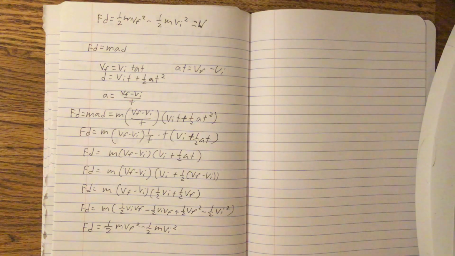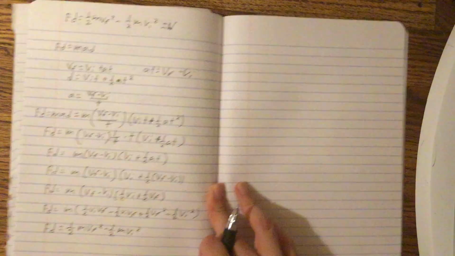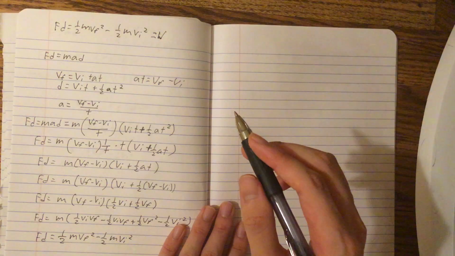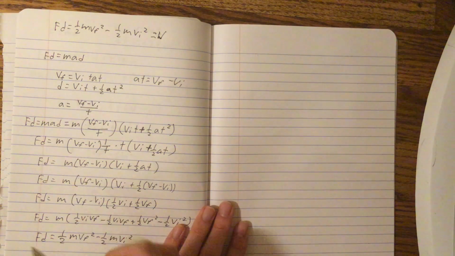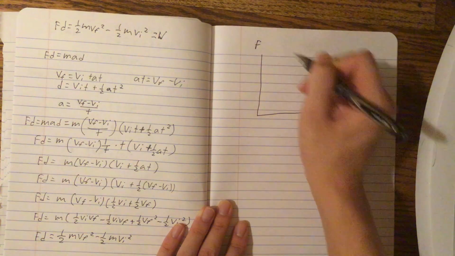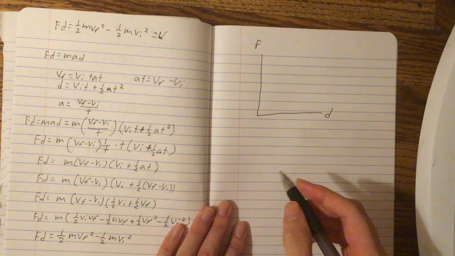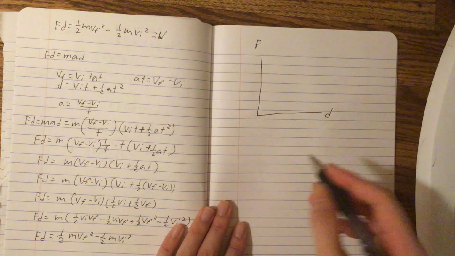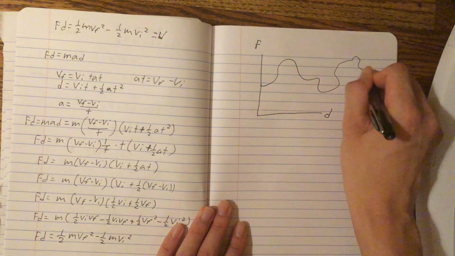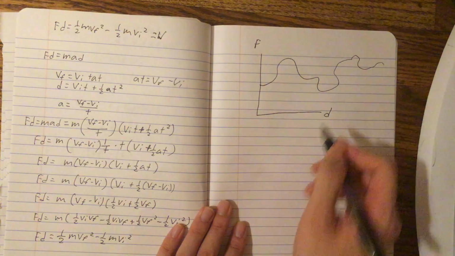But what if the force is changing? So let's say we have this type of graph. We know if the force stays constant, this stays true. But what if the force is constantly varying? So we have a force versus distance graph, and let's say it goes something like this. The force is constantly varying.